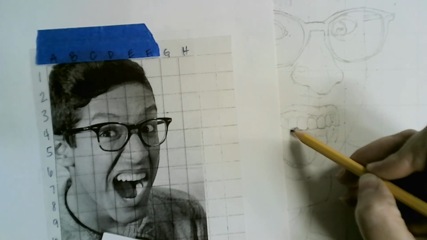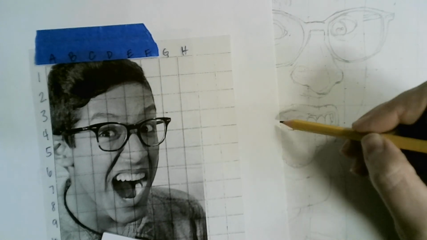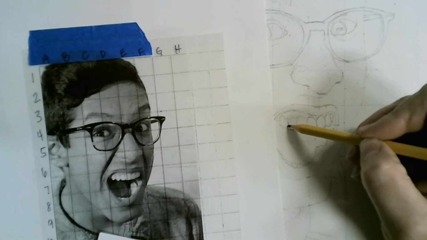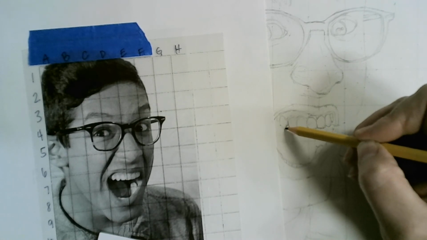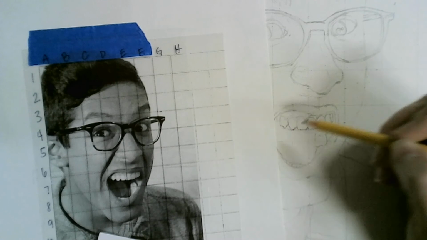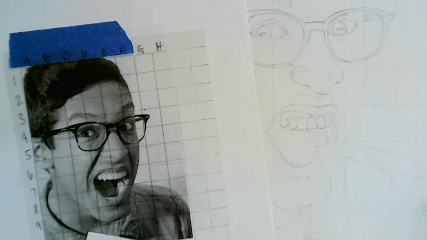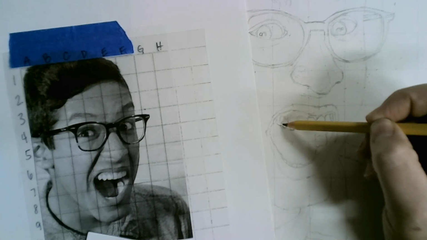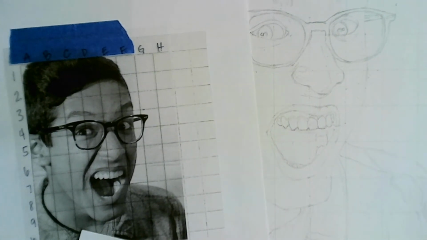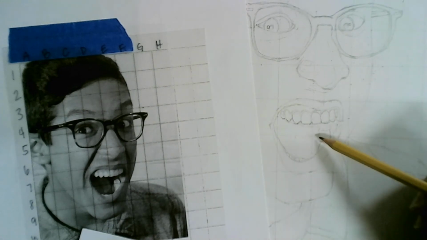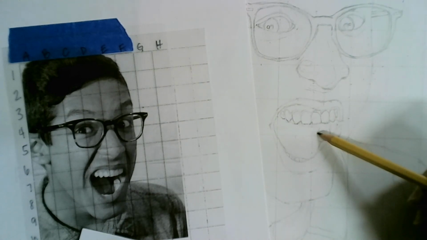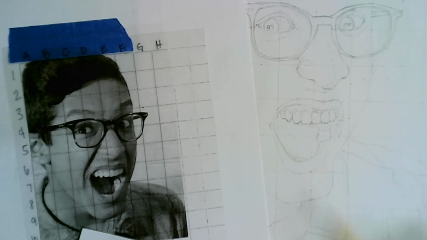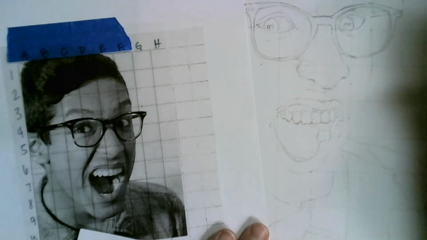This one kind of curves over and up, and this one is definitely pointier. And then he has another tooth back in the shadow part. And the little detail, actually I can see a little bit of this side of that one down in there. And so the detail of the teeth are going to come with shading.